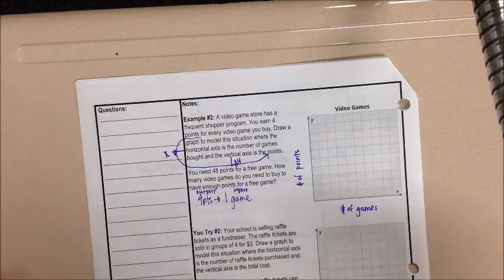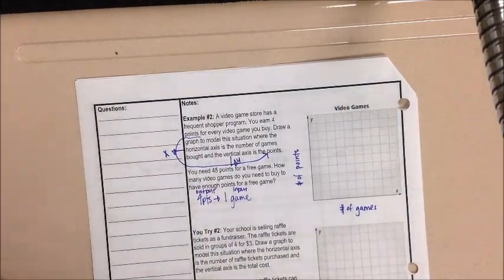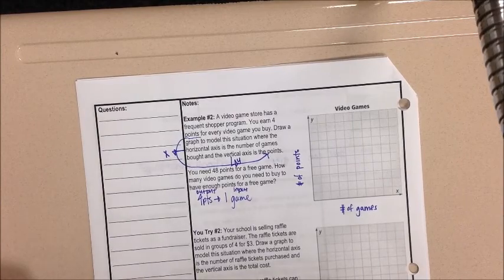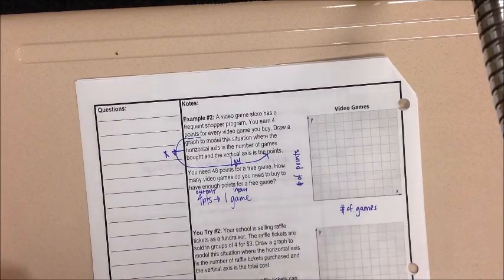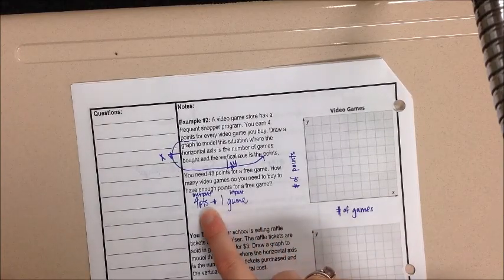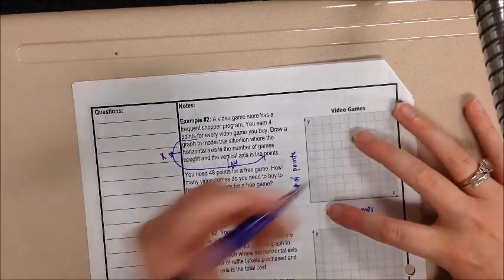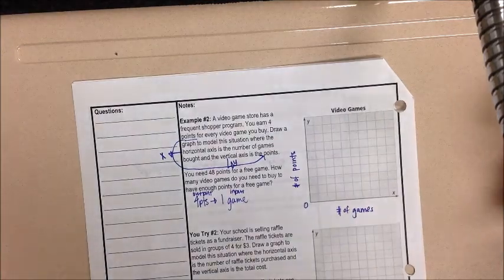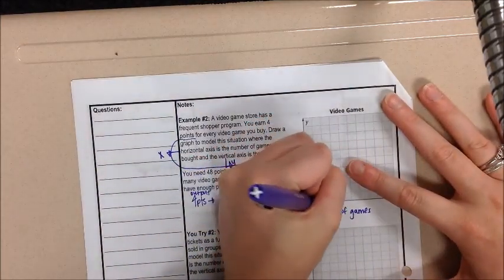You have to think of which one is dependent on the other. That's your independent and dependent variables that you often hear about in science. So you're thinking which one impacts the other. It's the number of games that you buy impacts your number of points. Okay, so there's my 0. Okay, so I'm going to list out my number of games.